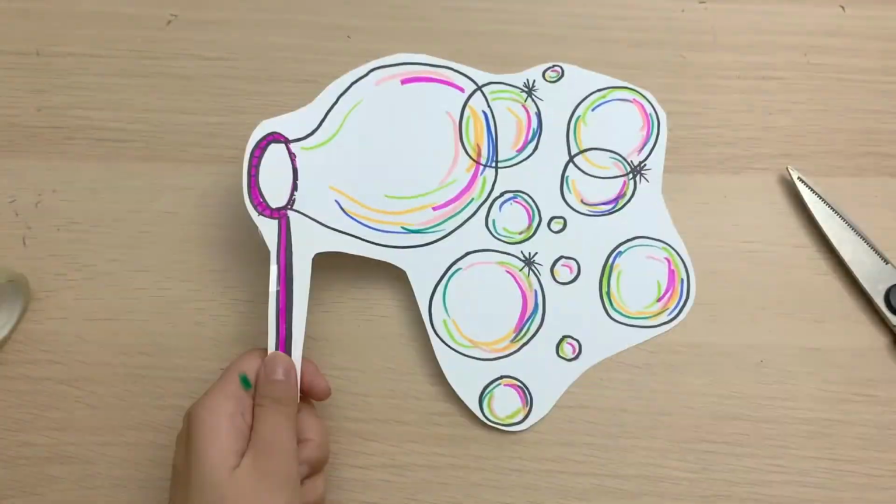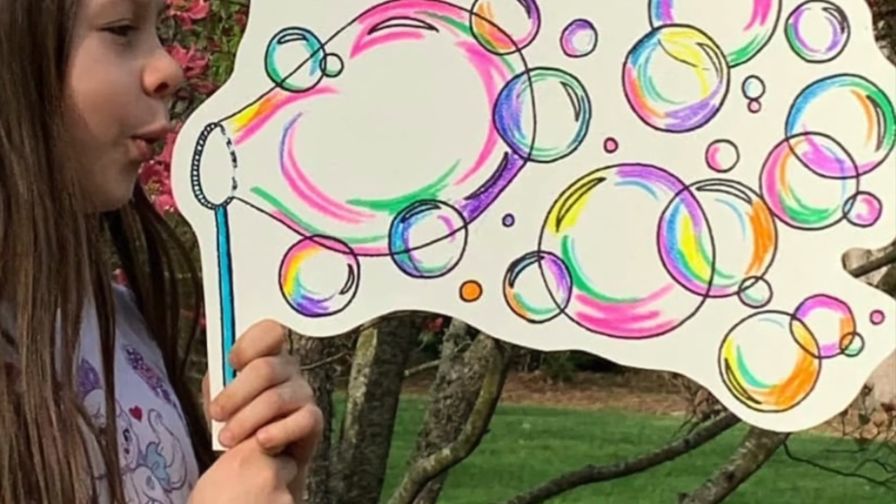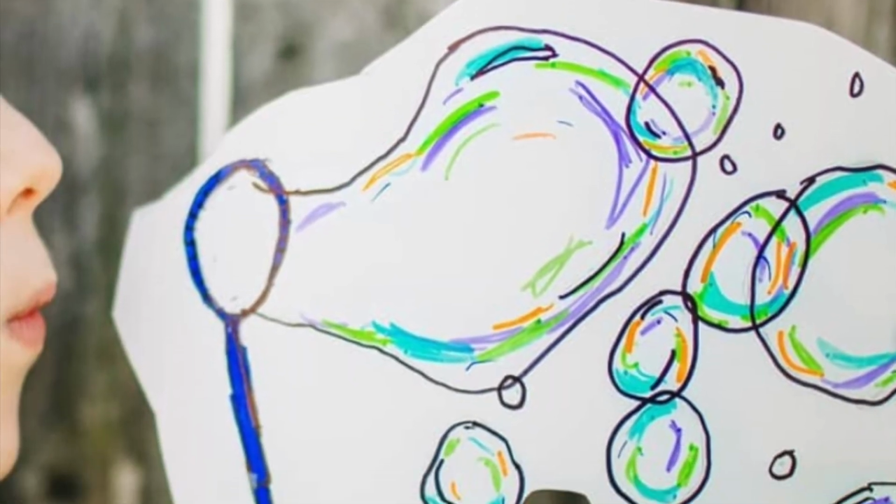It's time to grab your artwork and take some photos with trompe l'oeil effect. I can't wait to see your creation this week.